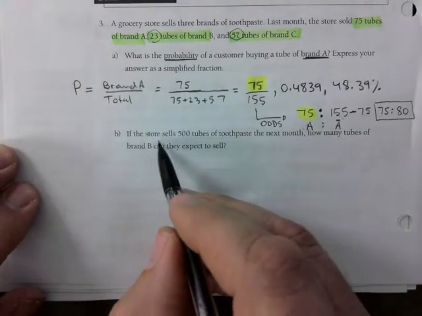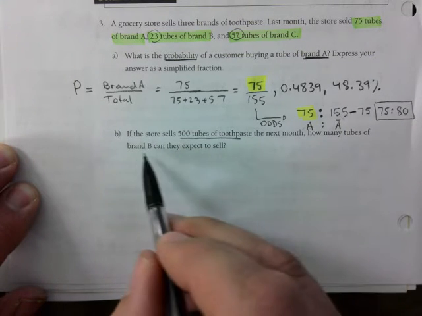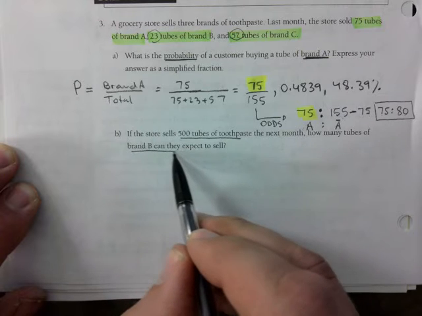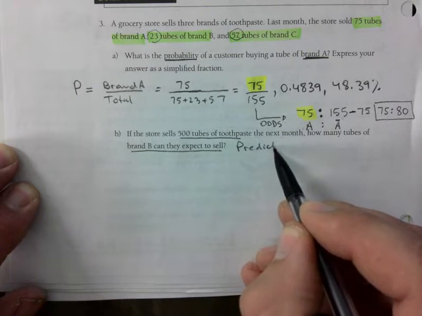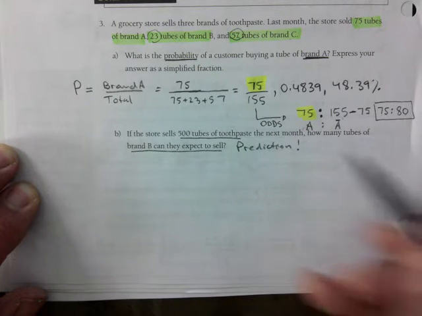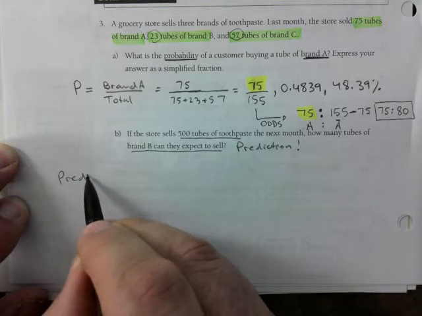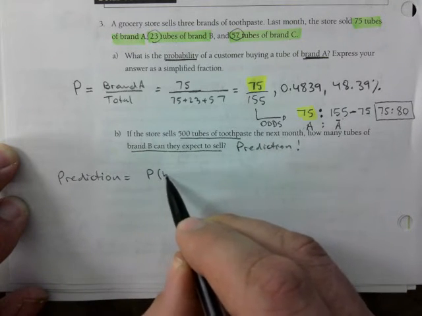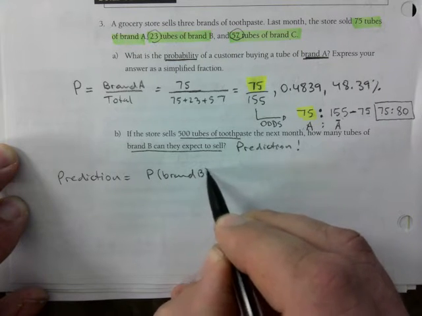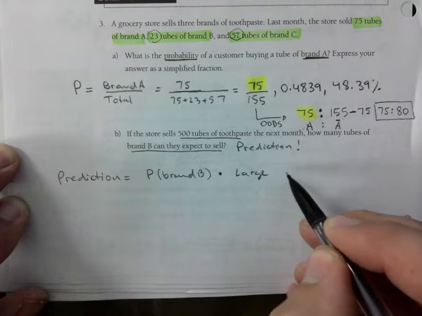Let's see here. If a store sells 500 tubes next month, how many brand B can they expect to sell? You're making a prediction here. Write this down. You're making a prediction on a larger scale. So prediction, this should be on your study sheet. You're going to do probability of brand B times large sample.